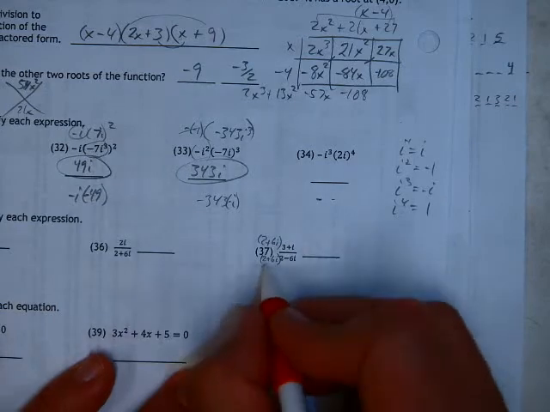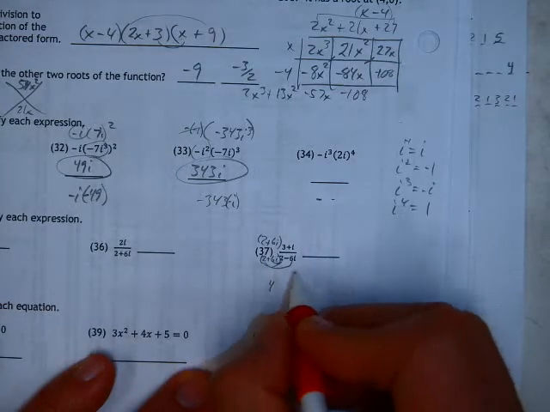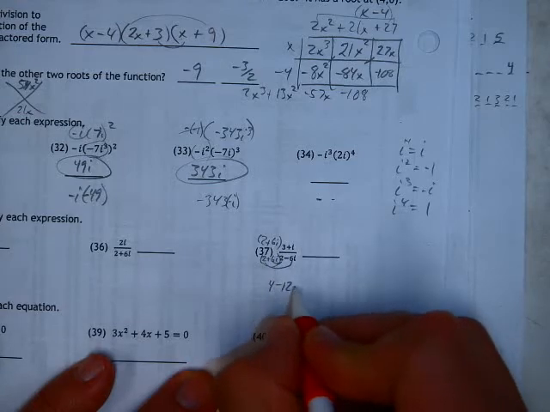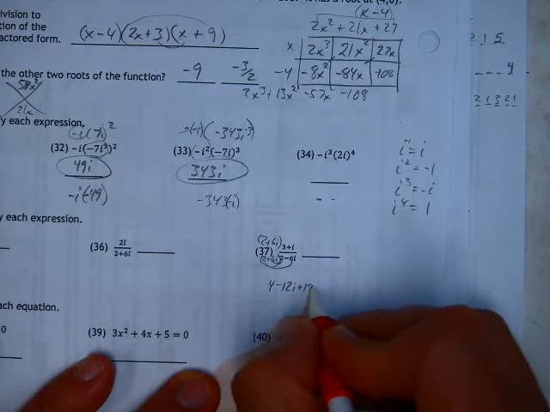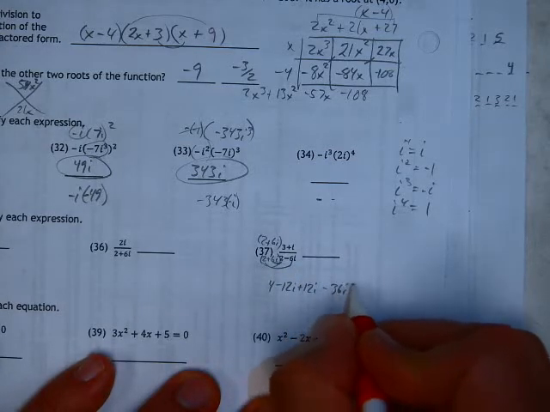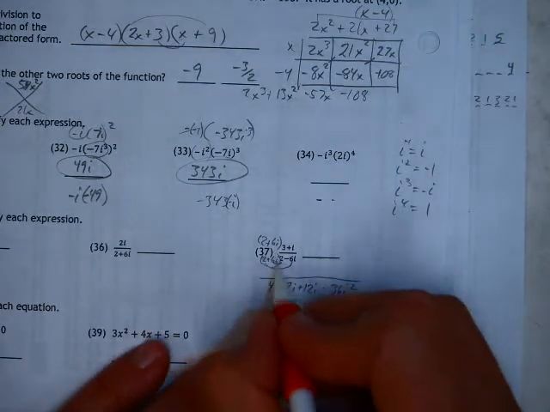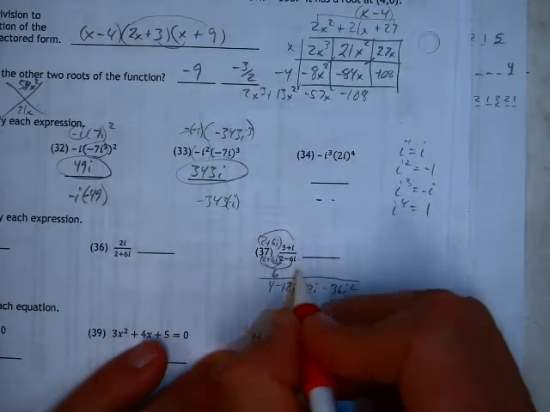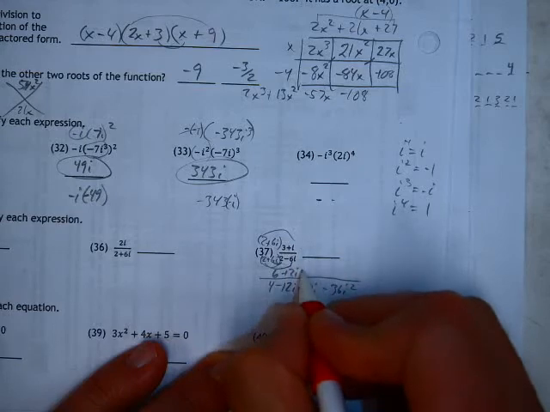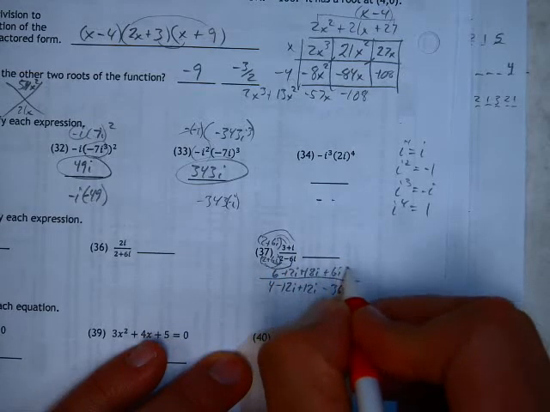So you FOIL this thing here and get your 4. Your outer and your inner term are going to cancel each other out. Unless you've memorized that or remember that, go through the process and it'll just happen naturally. The last one is a negative 36i squared. That's your denominator. Okay, your numerator then is a 6, a plus 2i, a plus 18i, and then the last is a plus 6i squared.